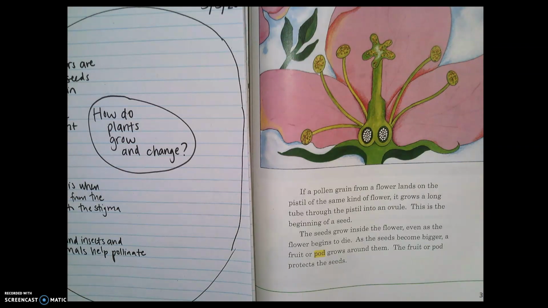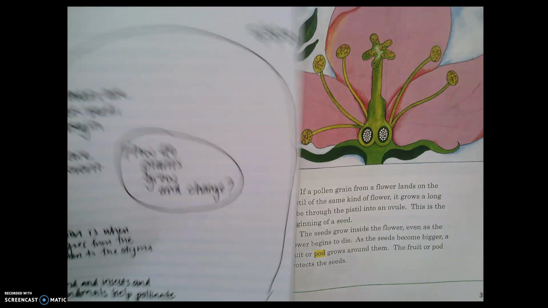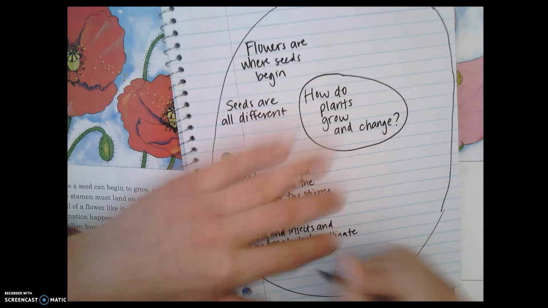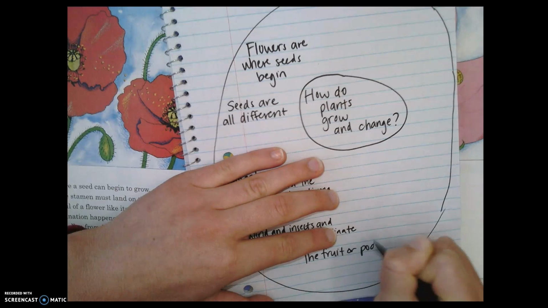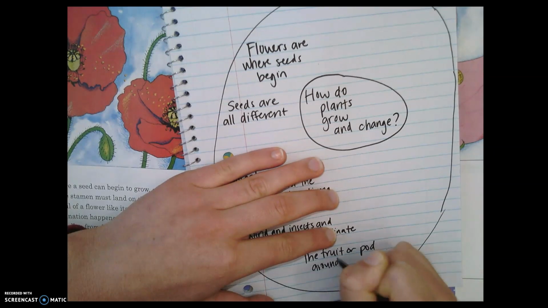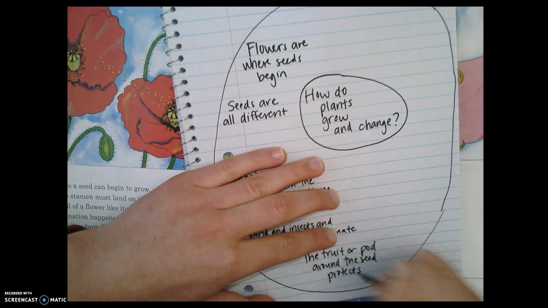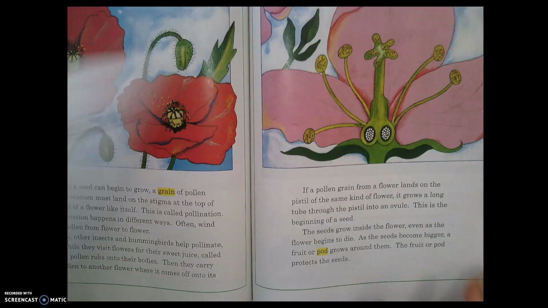I'm going to write for this one that the fruit or pod around the seed, and it doesn't matter where I'm writing around my circle, the fruit or pod around the seed protects it, because I think that's pretty important to know. The fruit or pod around the seed protects it. It protects the seed. And then I'm going to keep moving on.